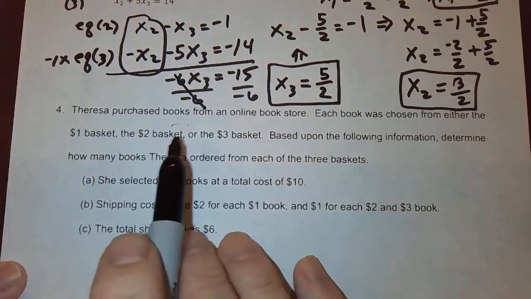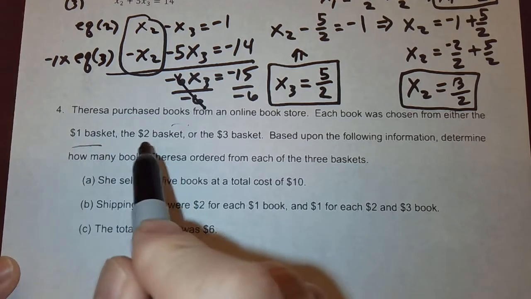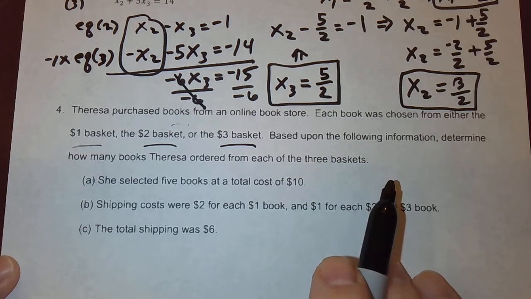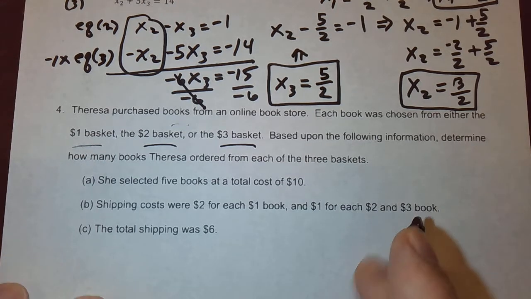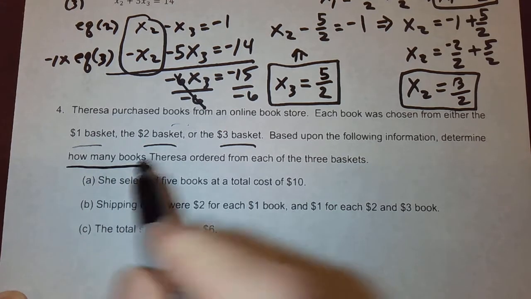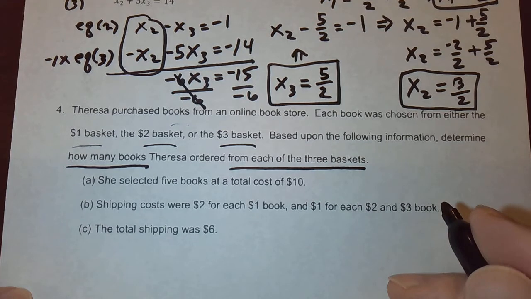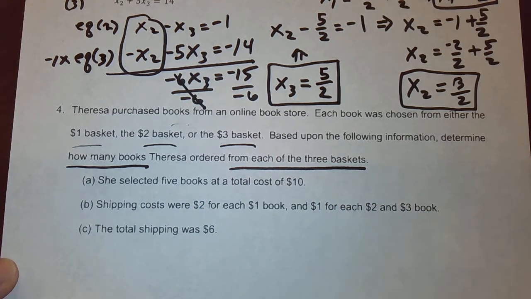Teresa purchased books from an online bookstore. Each book was chosen from either the $1 basket, the $2 basket, or the $3 basket. Based upon the following information, determine how many books Teresa ordered from each of the 3 baskets. So we need to know exactly what we're looking for. How many books from each of the 3 baskets? So before we even look at anything, I know what my 3 variables are, the definitions will be.